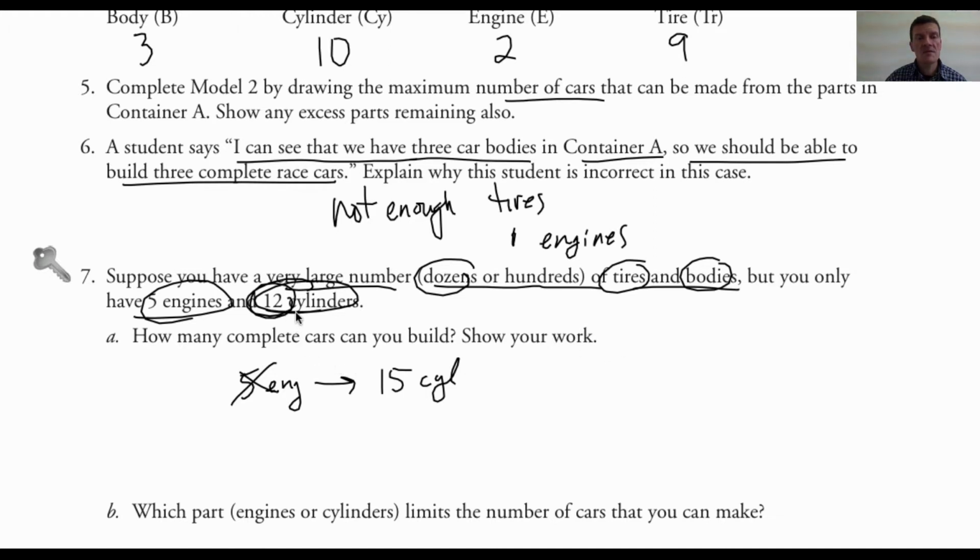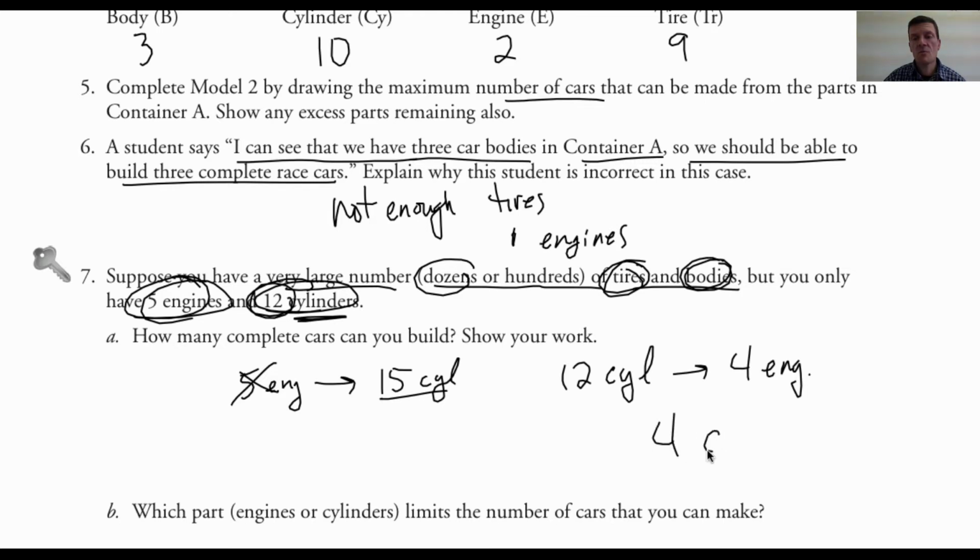But look what happens here. It is the cylinders that I didn't plan ahead on. I didn't really buy enough cylinders. I didn't even buy enough cylinders to use my 5 engines because I would need 15. I only have 12 cylinders, 3 per engine. That means those 12 cylinders are going to go on 4 different engines. Okay? Which means I take all the tires and bodies that I have, I can only make 4 cars.